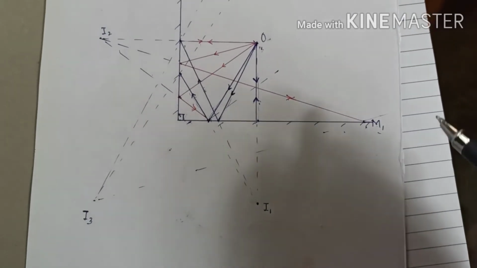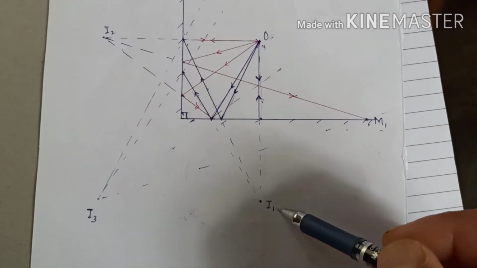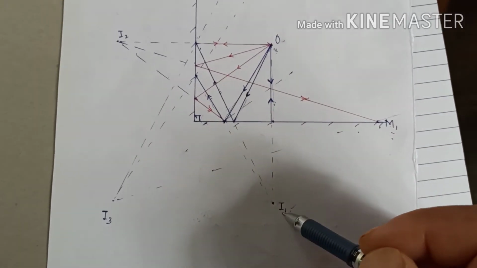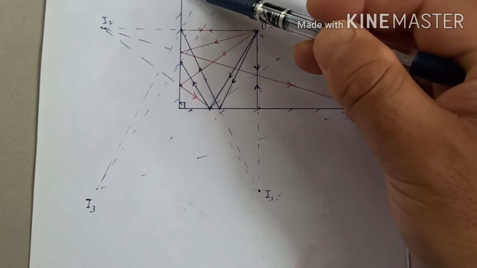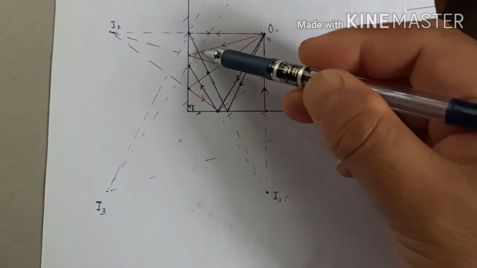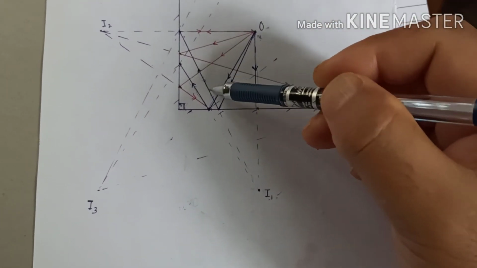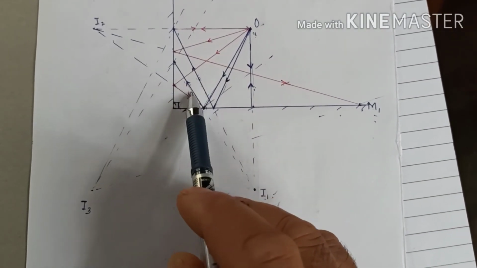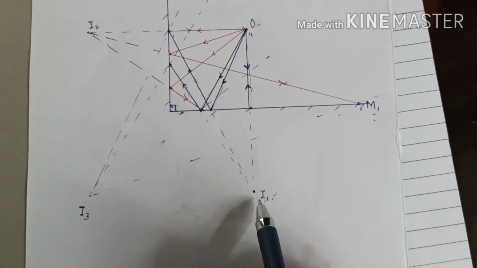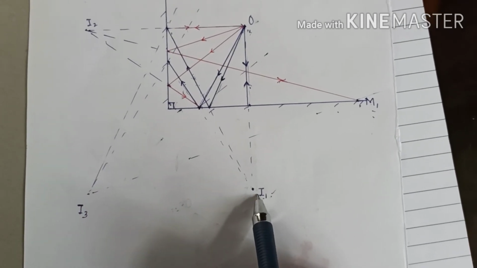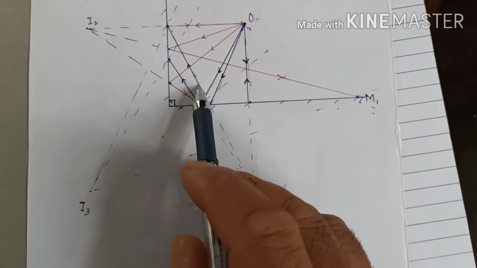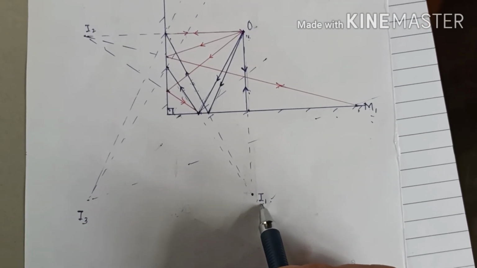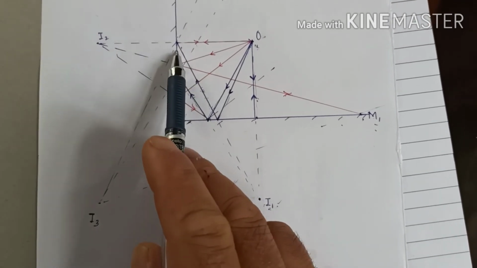Now again you can see that this I1, which is actually the image of O formed by M1, is in front of the mirror M2, because the rays of light are going like this, appearing to be incident from it. So these rays of light appear to come from the point I1. So I1 will act like the virtual object for the mirror M2.